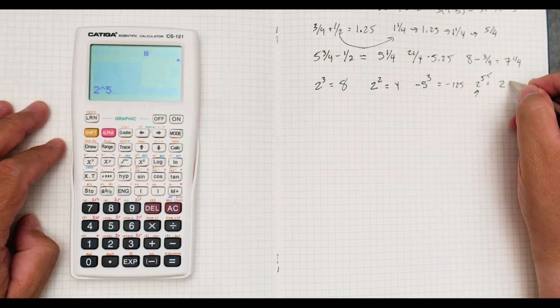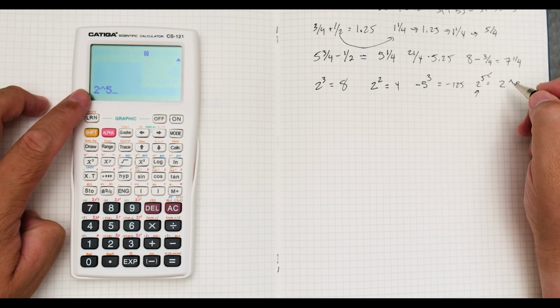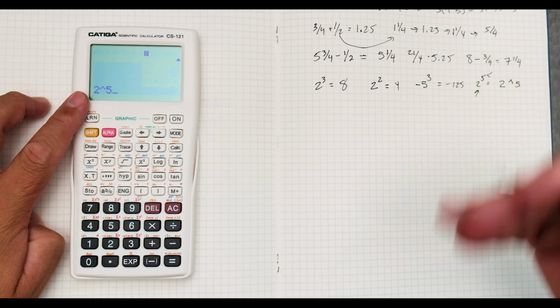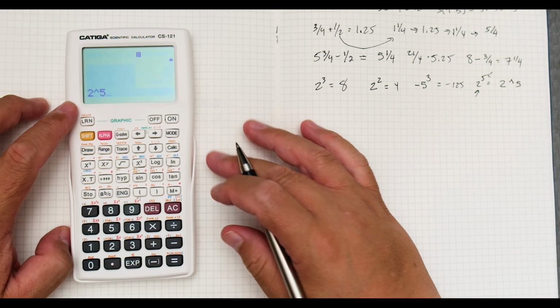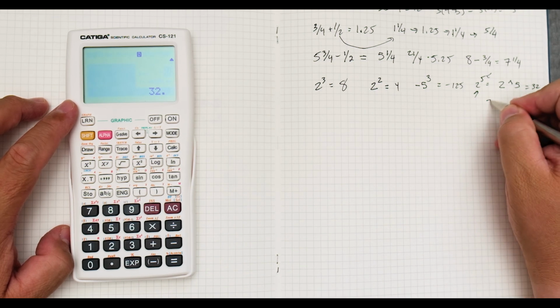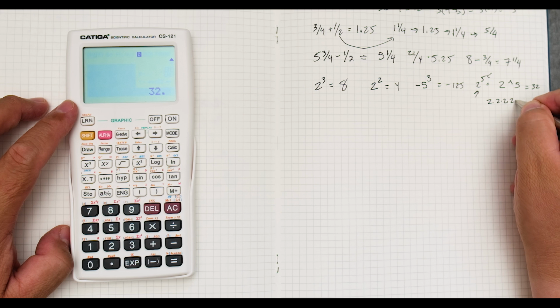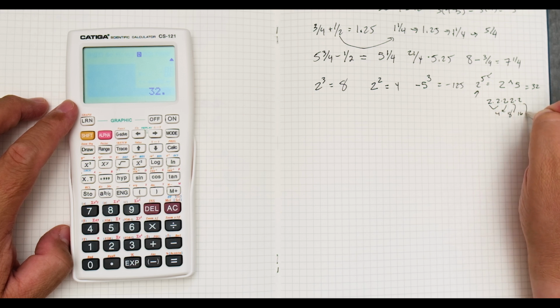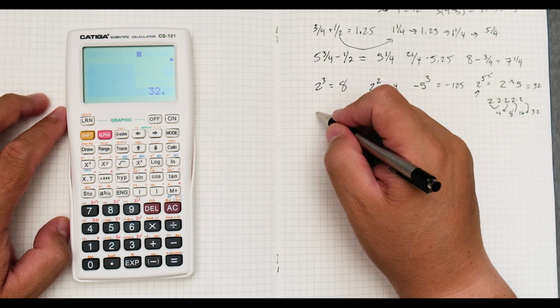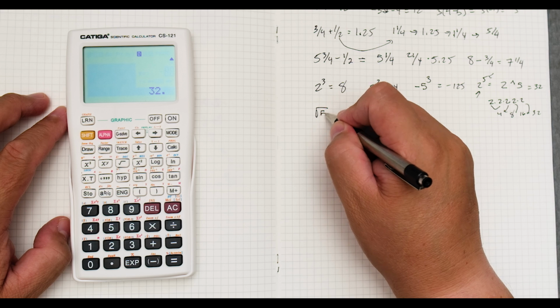So it's 2 caret 5. The caret tells you that it's going to be an exponent. Okay, so we press equals and 32. So 2 times 2 times 2 times 2 times 2, that's 4, that's 8, that's 16, that's another 2, 32. Okay, then how about the square root of 5?